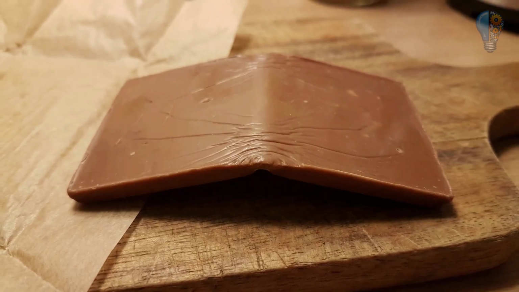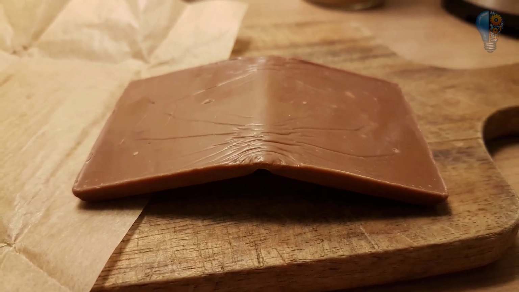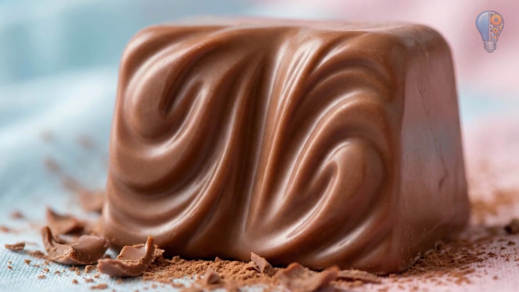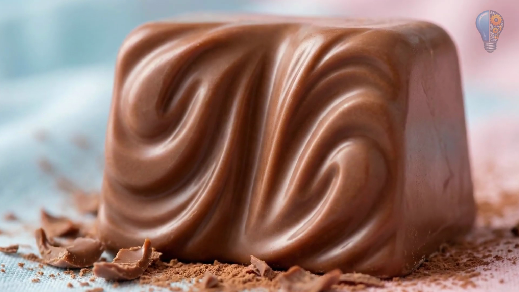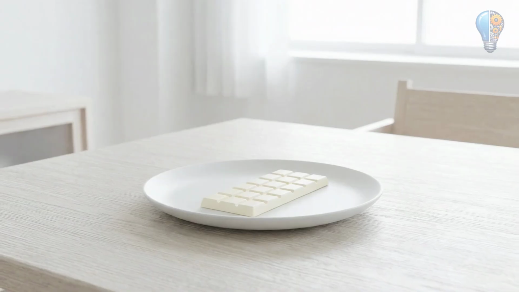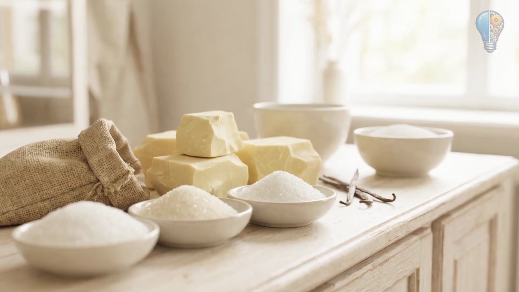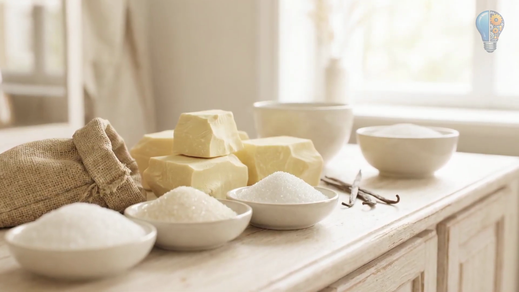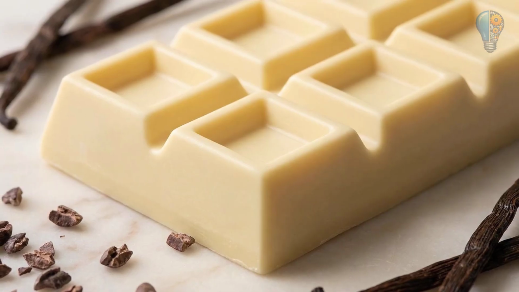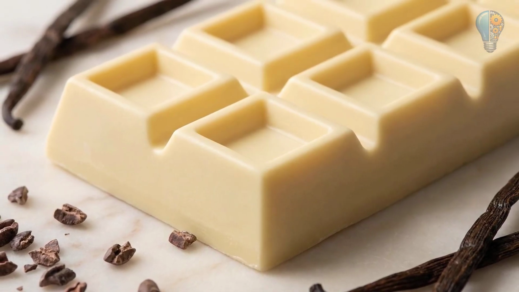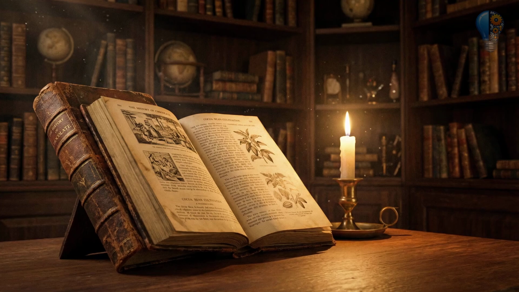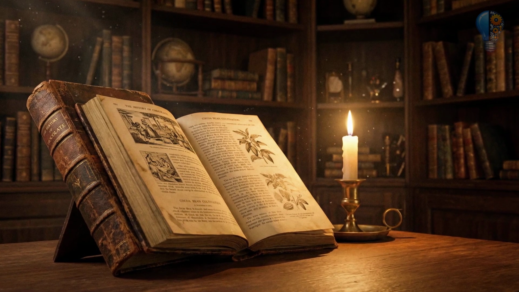Milk chocolate is softer and more plastic in its behavior, meaning it tends to bend slightly before breaking, so it needs deeper, more pronounced grooves to ensure clean fracture. White chocolate is even softer because it contains no cocoa solids at all, just cocoa butter, sugar, and milk solids, so white chocolate bars often have the deepest grooves or use thicker bars to maintain structural integrity.